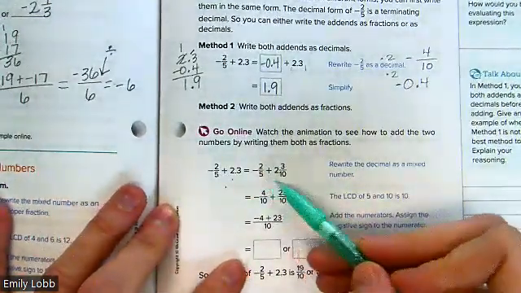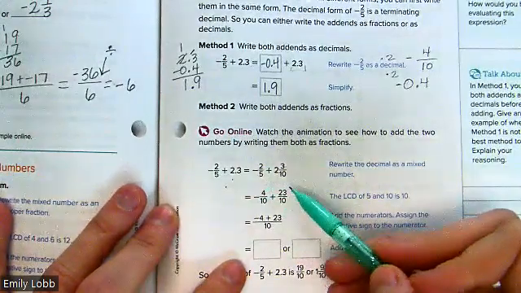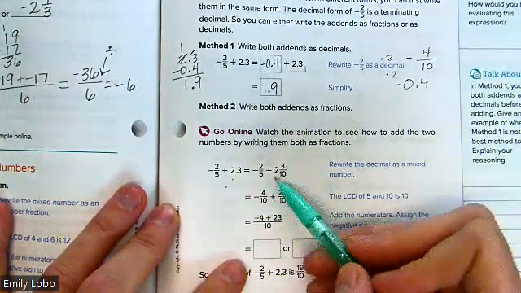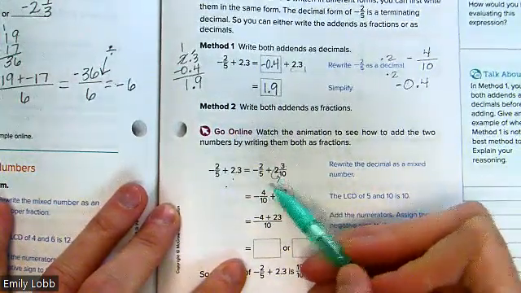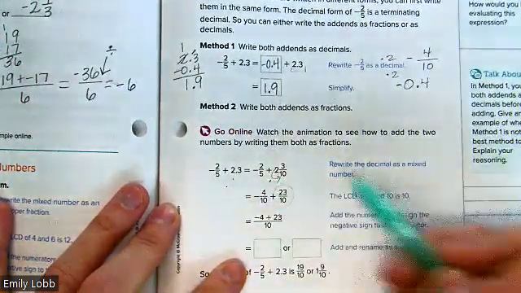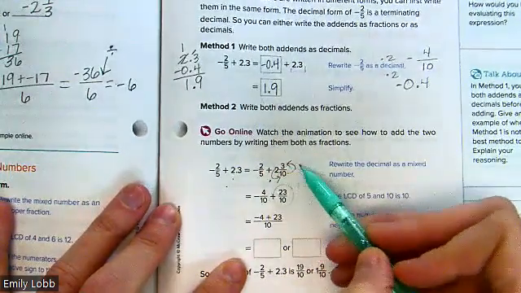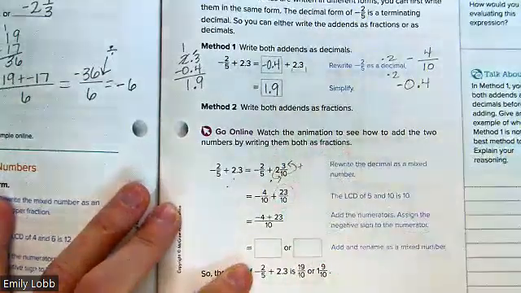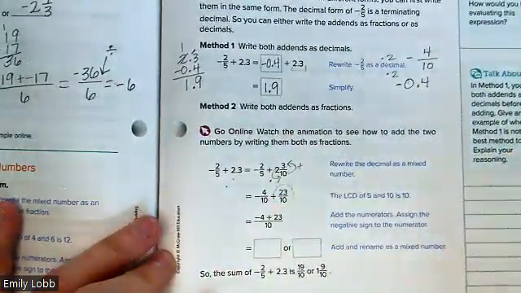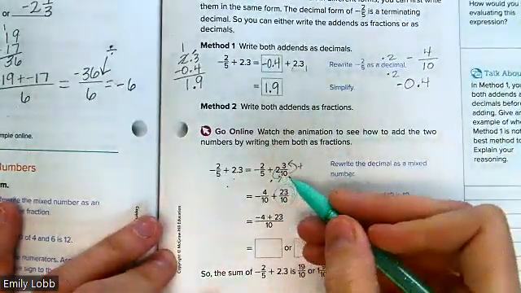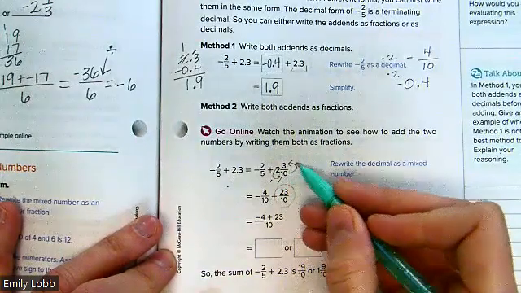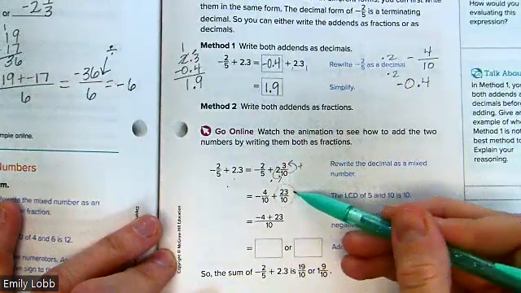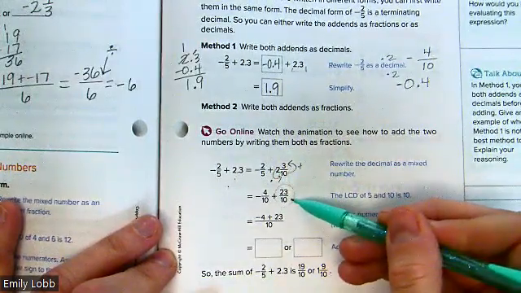And then they found a common denominator and changed this into an improper fraction. So 2 times 10 is 20 plus 3. I always draw this nice circle here, counterclockwise. We multiply the whole number by the denominator, add it to the numerator. That's how many total pieces there are out of the 10. We keep the denominator the same.